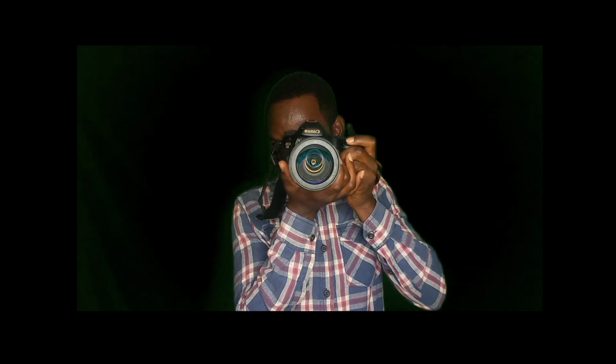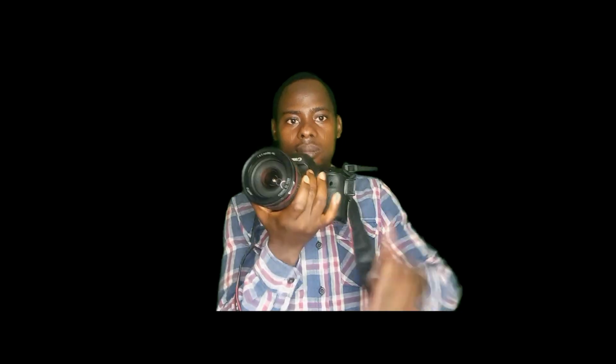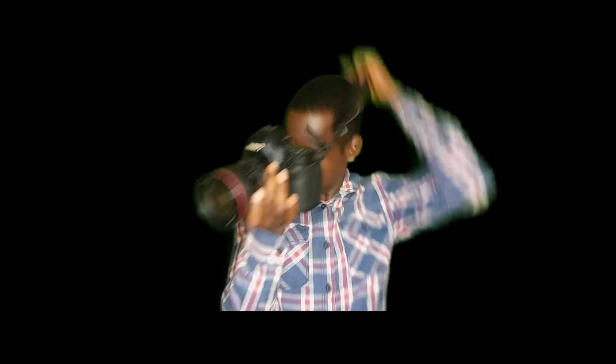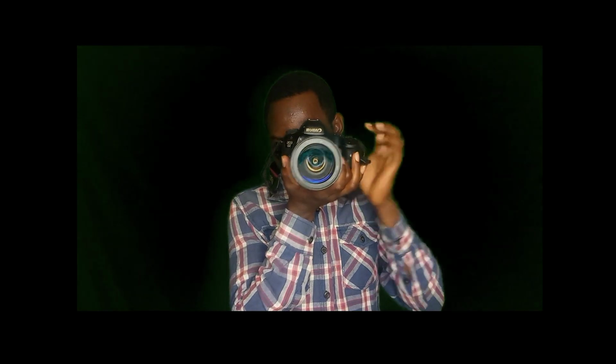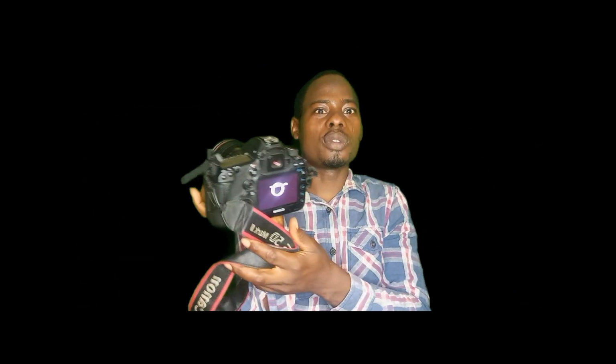Can you see that? It's a very simple way on how to fix your Canon lens if faulty, or if it gives you the message communication between camera and the lens is faulty, clean the lens. That is the way on how to go about it.